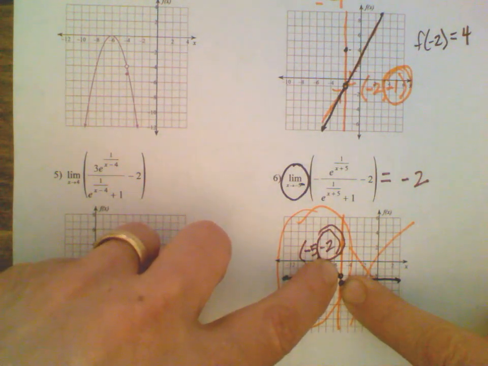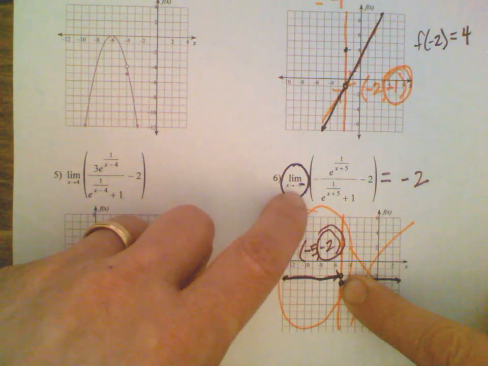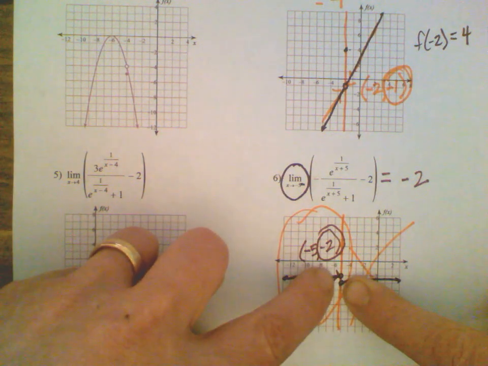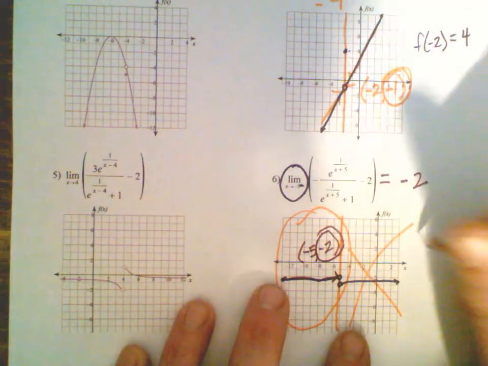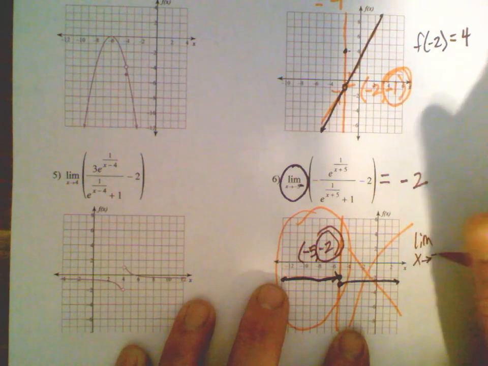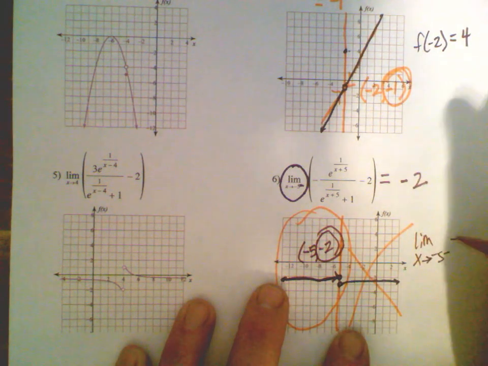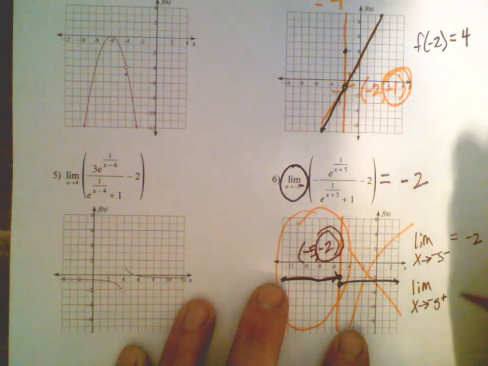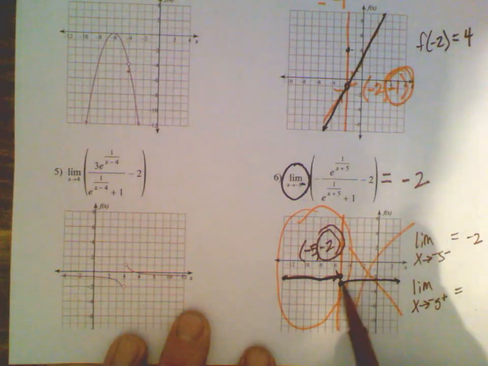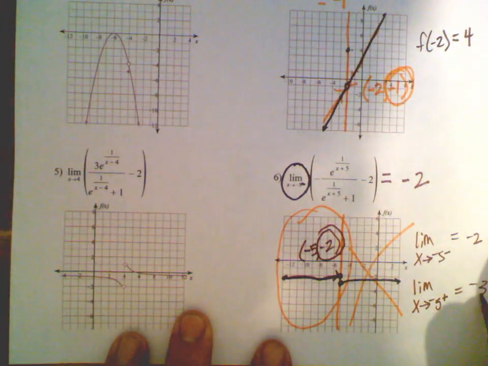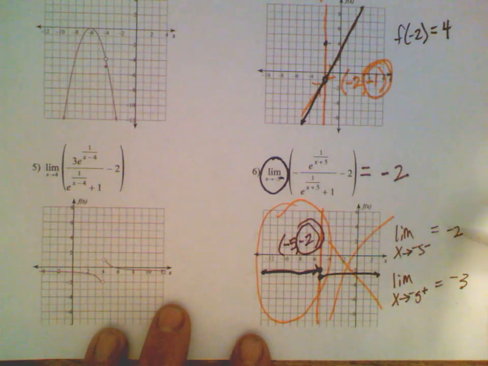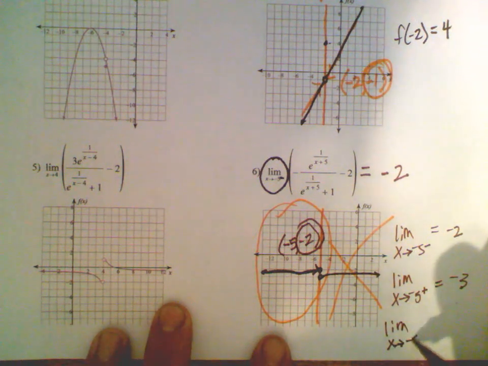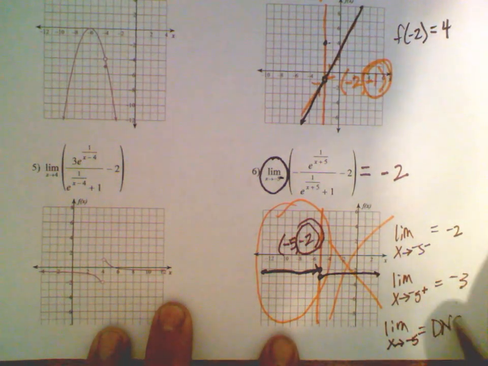And so there, if I was looking for the limit as x approaches -5 in general, I would say that it does not exist, because the limit as x approaches -5 from the left, we found, is -2, but the limit as x approaches -5 on the right is going to a different location. It looks like it's one below, so at -3. These two limits are not the same, therefore the limit as x approaches -5 in general does not exist.